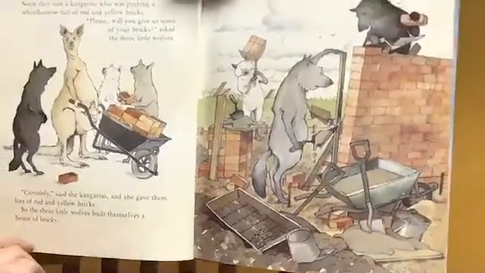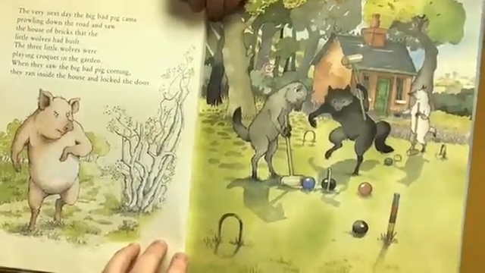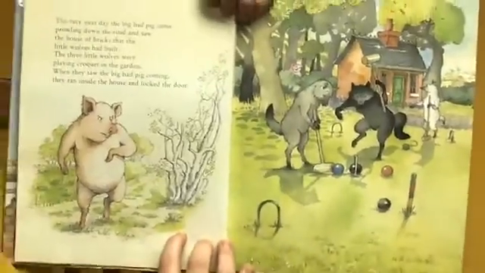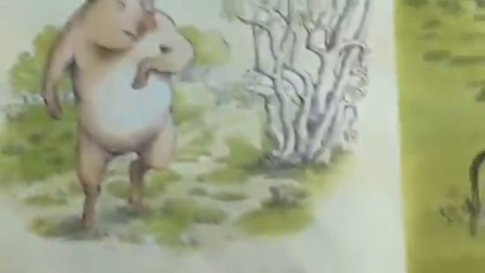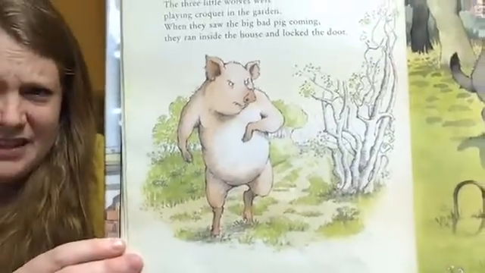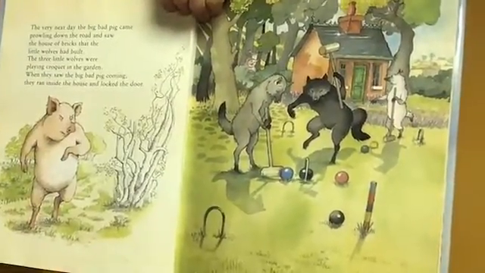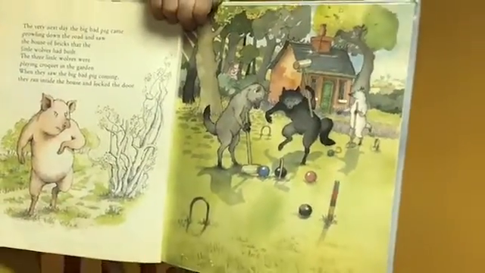Building, building, building. The very next day, the big bad pig came prowling down the road. Look at him. He's so bad, so big, and pretty scary. He came prowling down the road and saw the house of bricks that the little wolves had built.